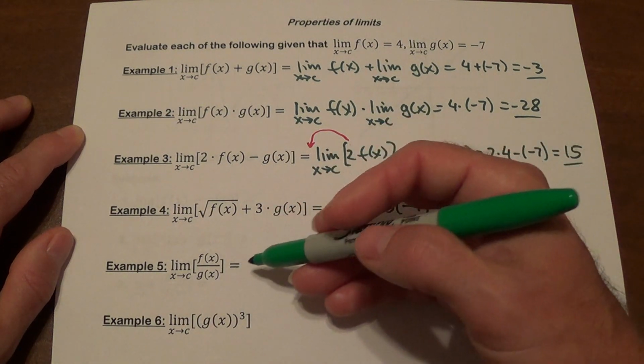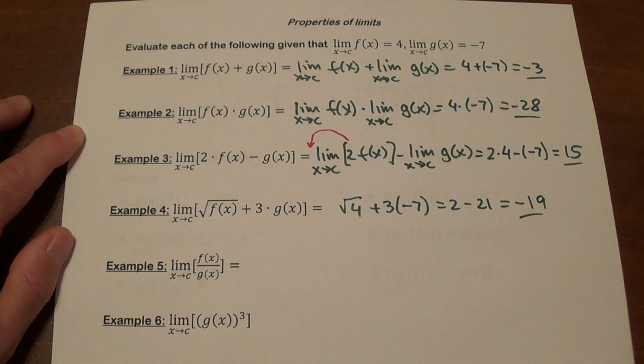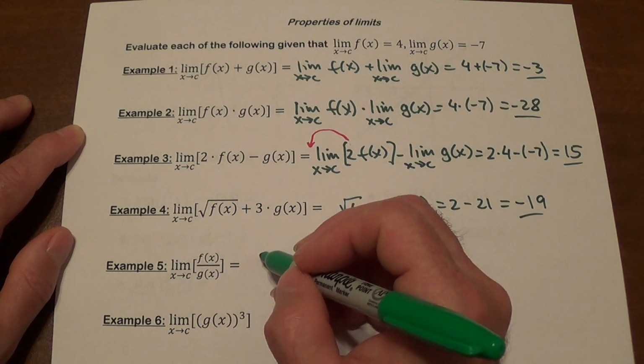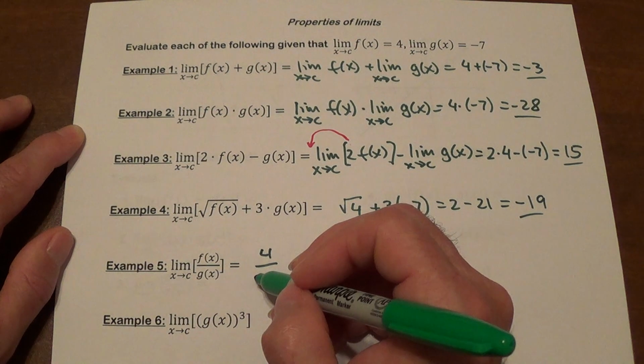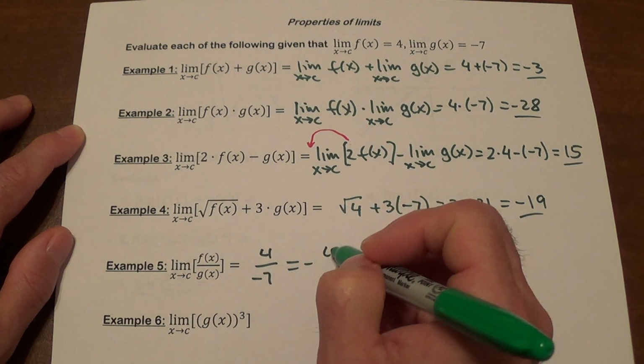The limit of a quotient. The only thing that we need to care about is that the denominator's limit is not 0. It's not. So it's going to be 4 divided by -7, which is -4/7.